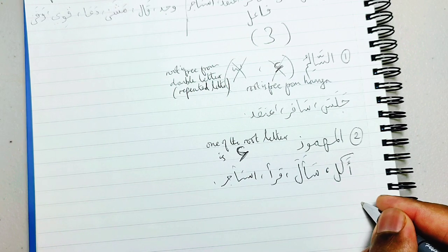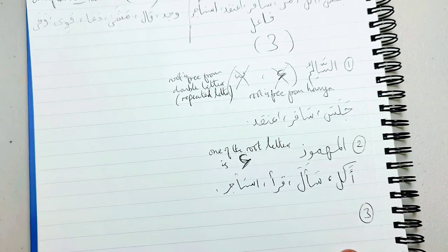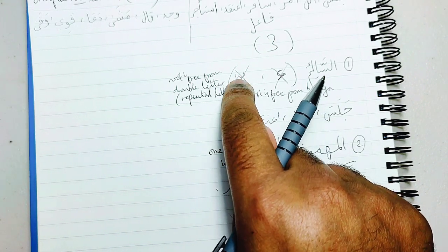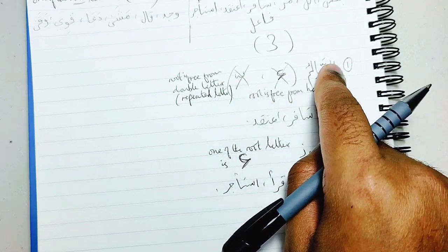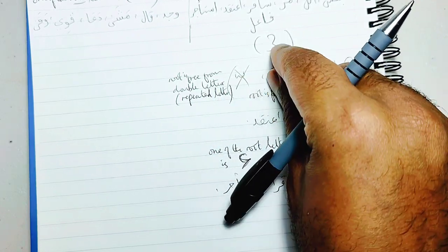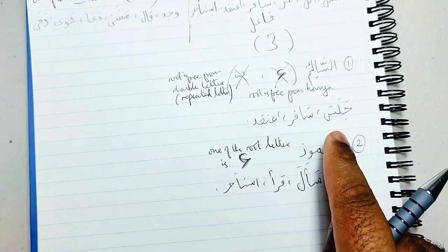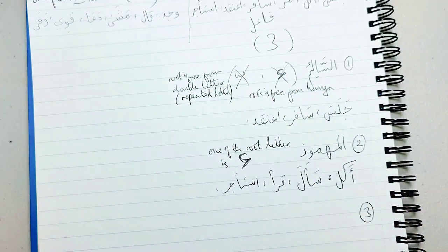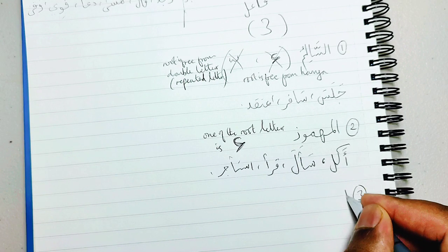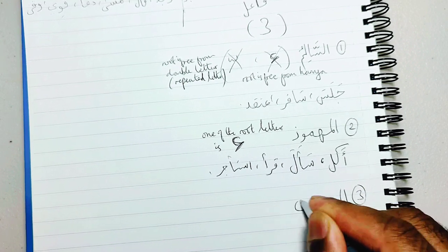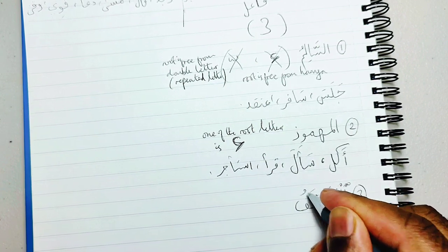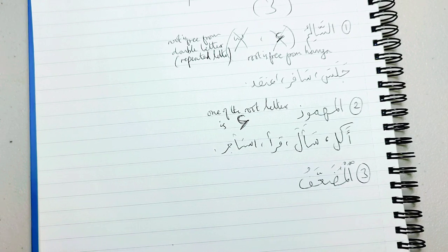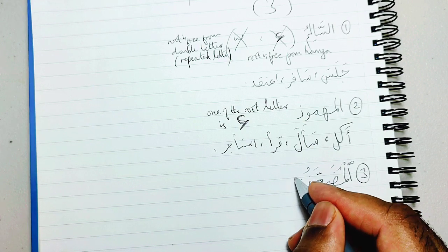The third one is it has to be free from this. If it's free from both, it falls into salim. If it has this, it hasn't met this condition, it comes here. So it's called al-muda'af. What's al-muda'af? Muda'af means one of the root letters is repeated. It comes twice.